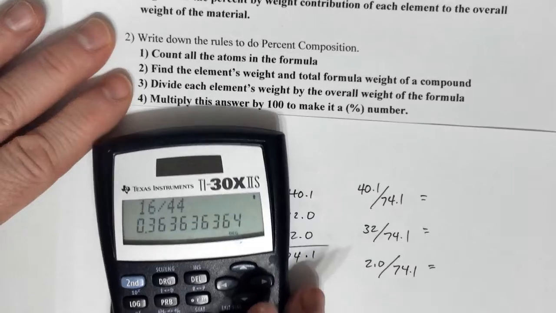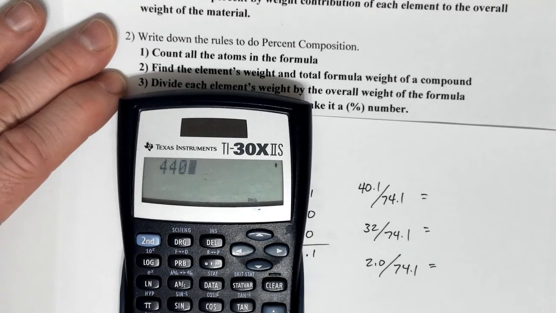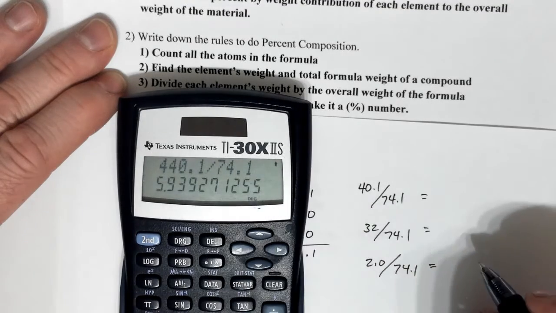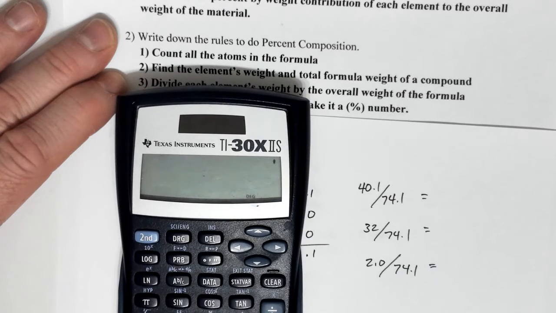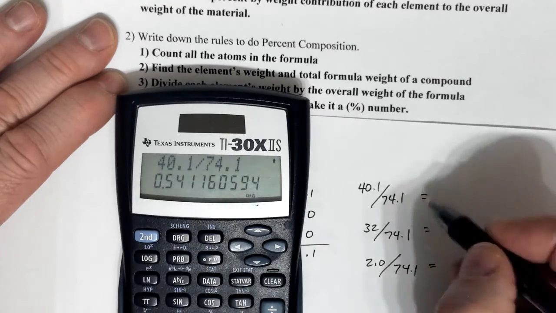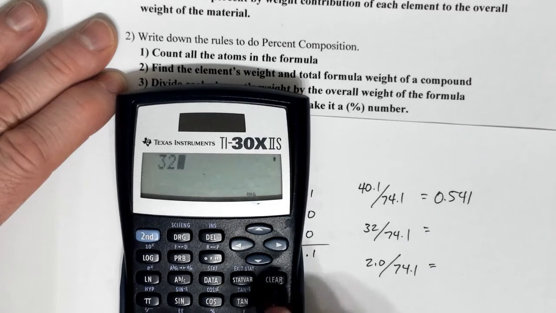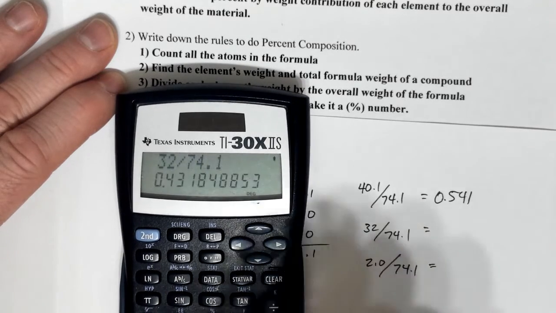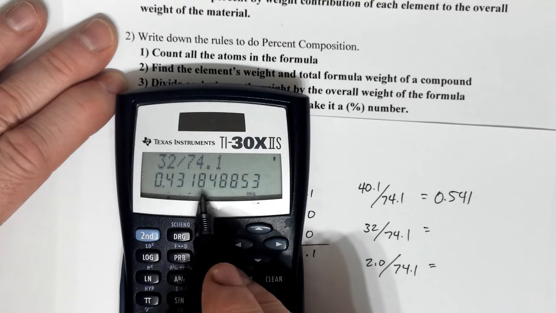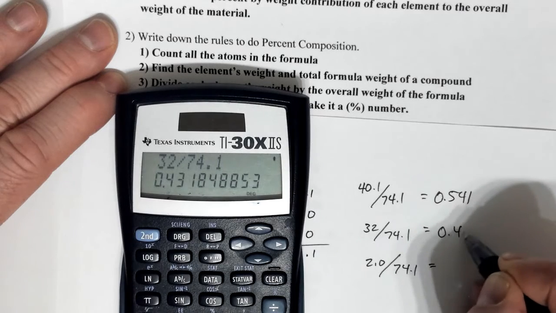So if I did my math here, we get 40.1 divided by 74.1. There we go, much better. We want to carry at least 3 decimal places, so 0.541. Then we take 32 divided by 74.1, and you want to hit 0.431, but the 8 is going to push up this 1, so 0.432.